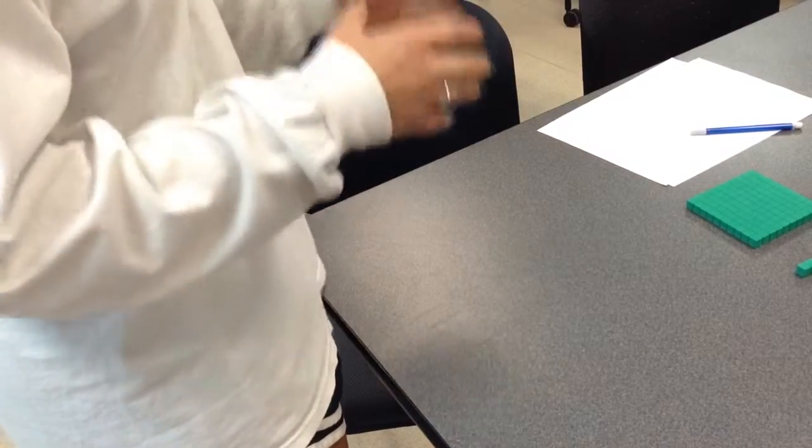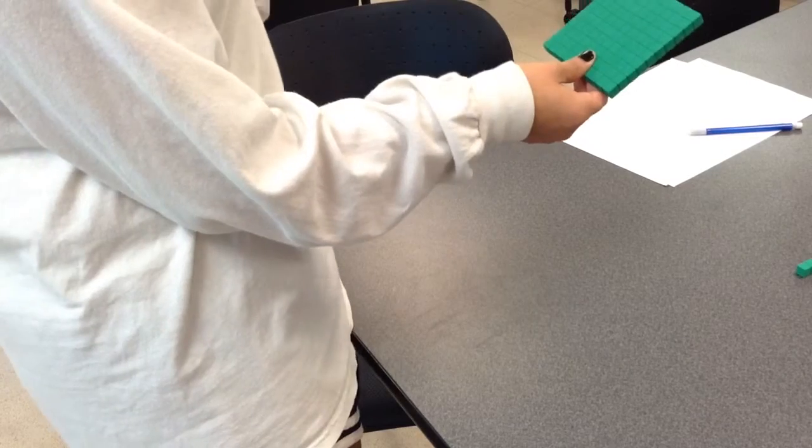Before we start, I want to go over what each block represents and how we can fit that in our lesson. So, this is a flat. This is called a flat. It represents the number 100. We have 10 going horizontally, 10 going vertically, so altogether that means 100. This is a rod, and this rod represents the number 10. This is a unit, and this represents the number 1.